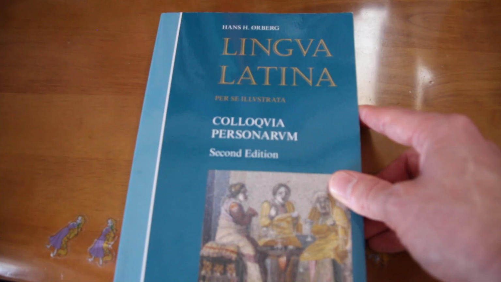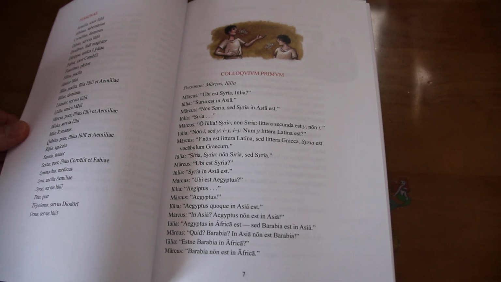Now we'll go to the side book here, which is the Colloquia Personarum. You might remember I said this only corresponds to the first 24 chapters. There are a total of 35. We'll go ahead and take a quick look at this one, and start with the first one. So Colloquium Primum, we get Marcus and Julia, which are two of the children in the Roman family.